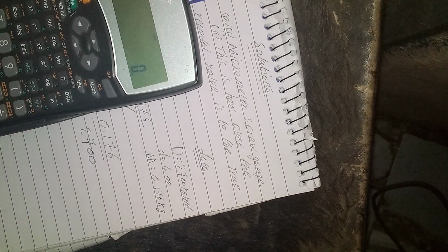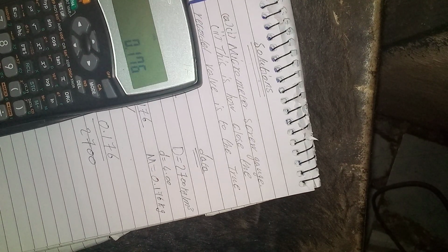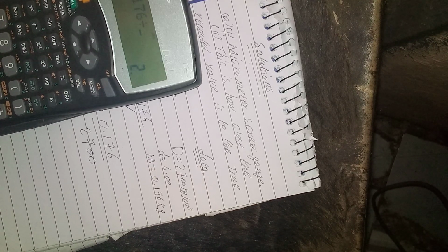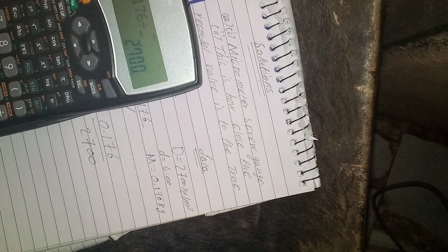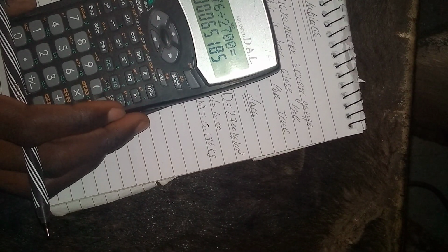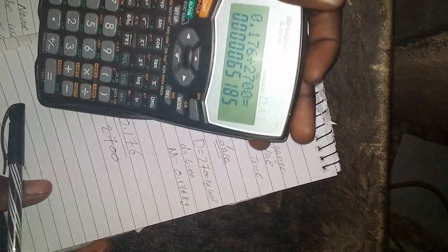You can get your calculator, then simply say 0.176 divided by 2700. You're going to get that figure there, but that figure is just too small. So what do you use? We're going to use a scientific way to represent our answer here. So our answer will be, you can simply count how many places the point moved to reach a number which is above the 0.